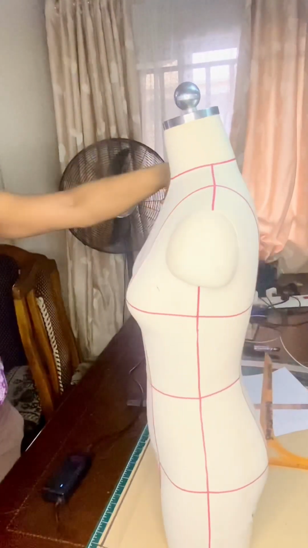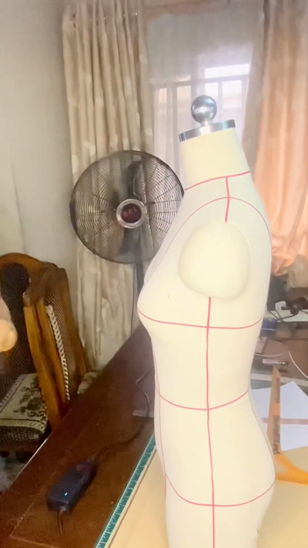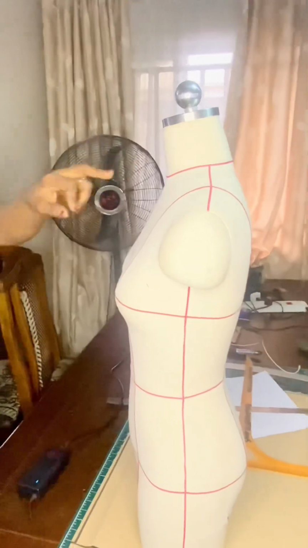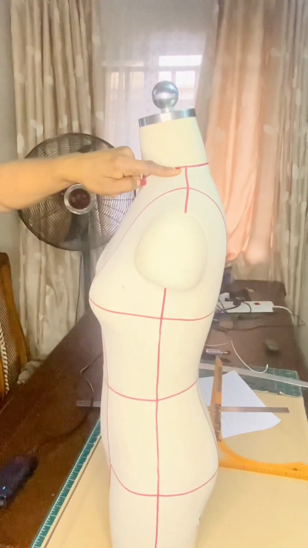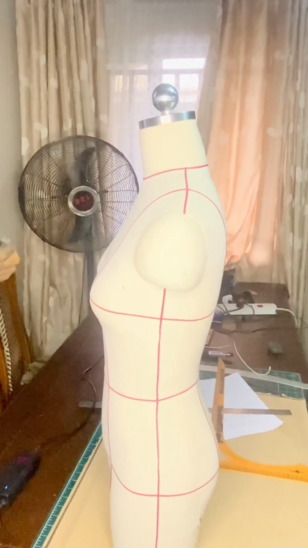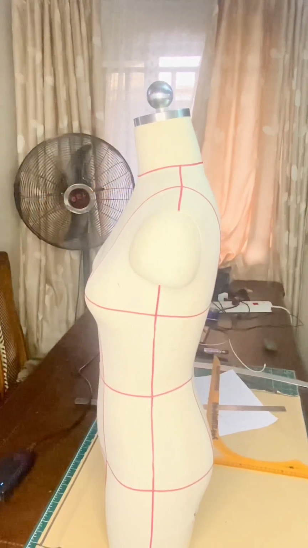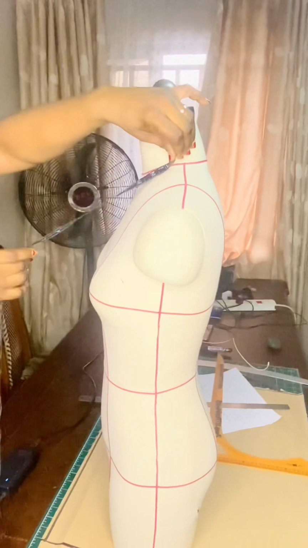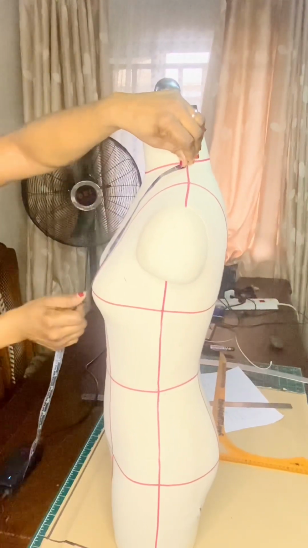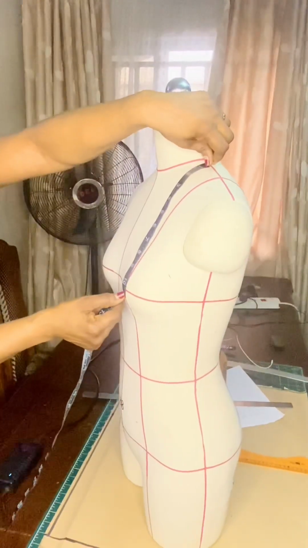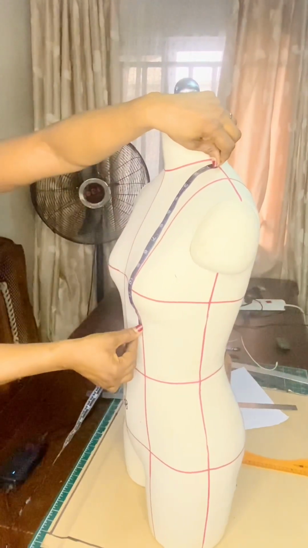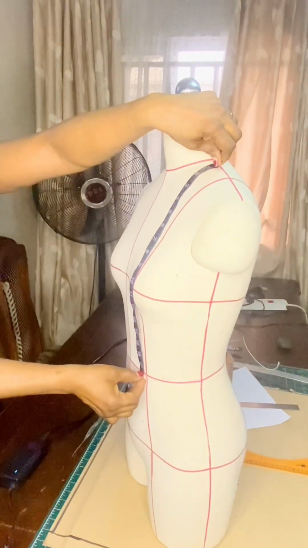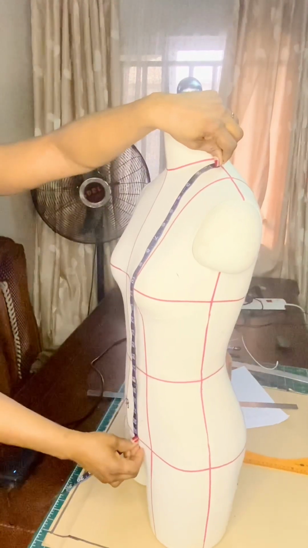On a vertical note, when you're taking your vertical measurements, you have to place your tape on the highest part of the shoulder. This is the nape point. Now place your tape there and you take the bust point. While your tape is there, you take the under bust. While your tape is there, go ahead to the waist point and then to your desired top length.